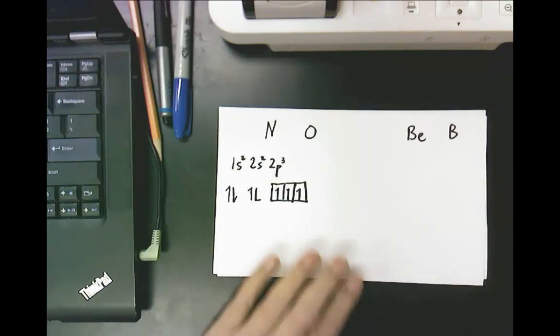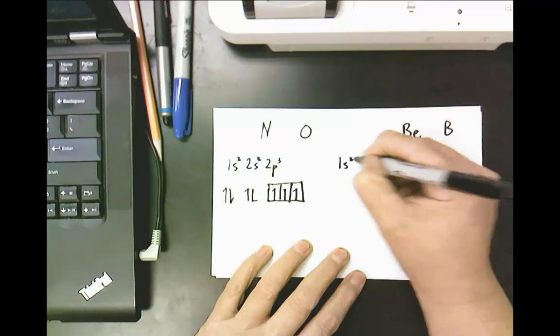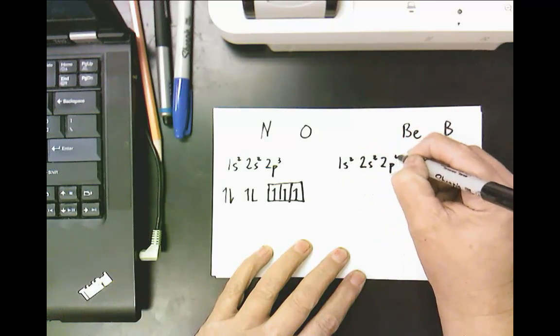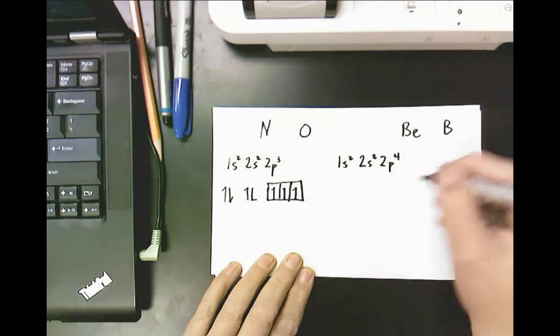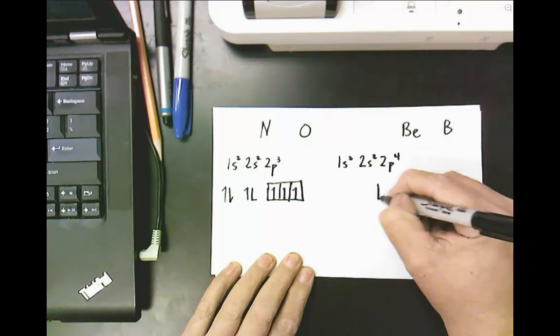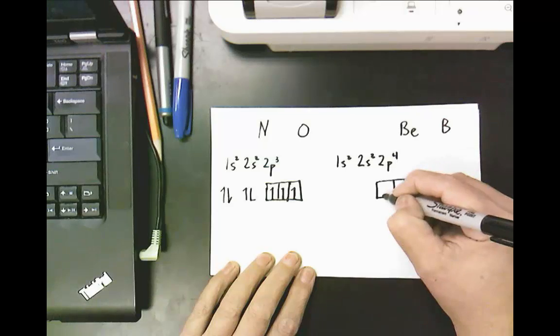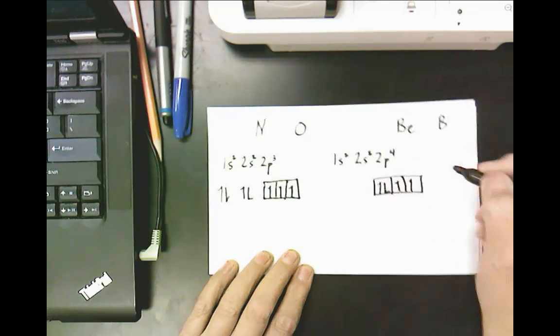Now here's oxygen, 1s2, 2s2, 2p4. Same idea, but now look at our p orbital: 1, 2, 3, and then 4.